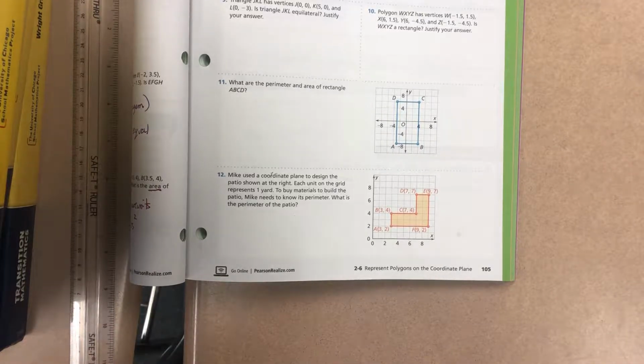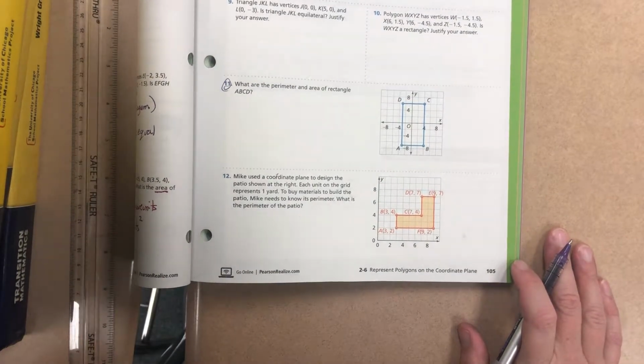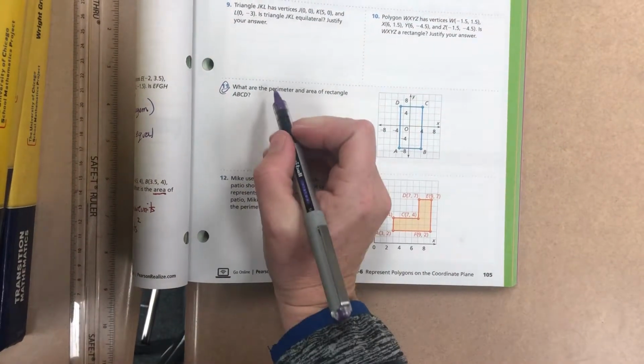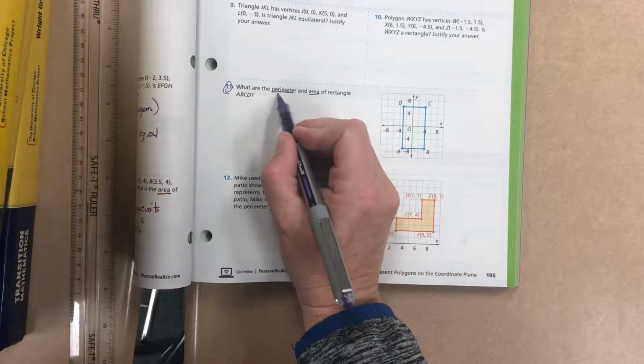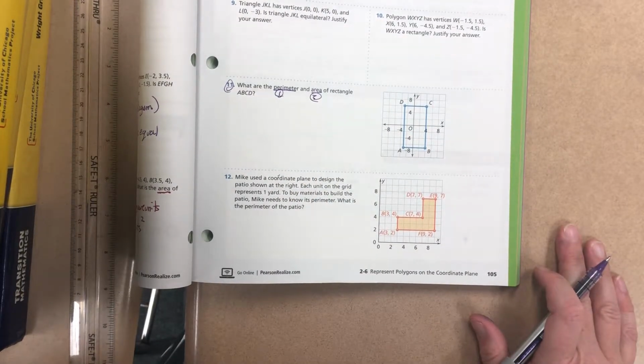All right, we're still in 2-6. Let's look at number 11. The good news is they've already drawn me my diagram. I want to find the perimeter and the area. It's really important that you pick up on that there's two things that you're answering here.